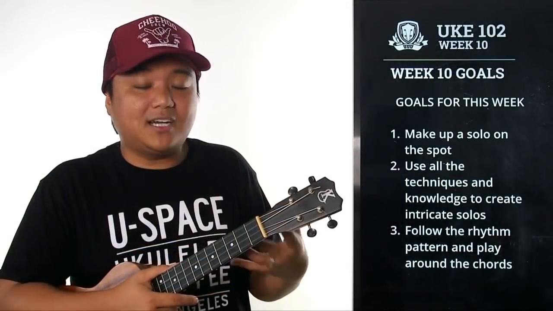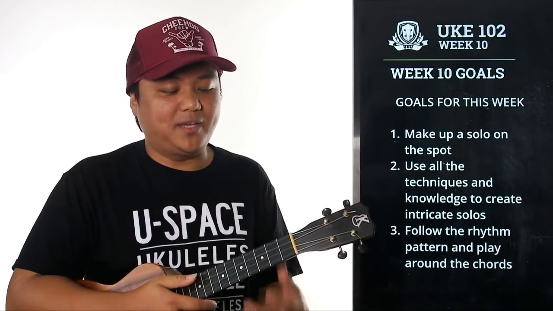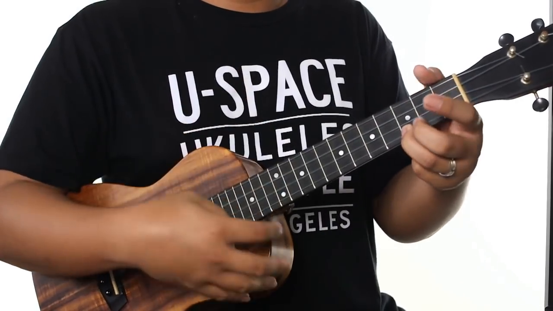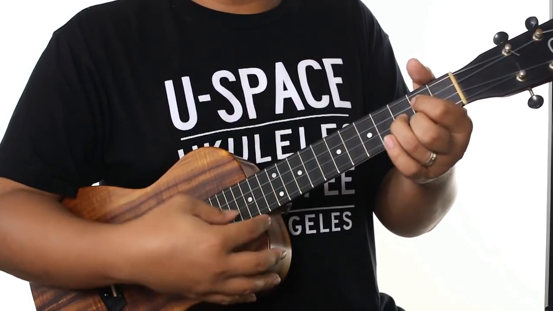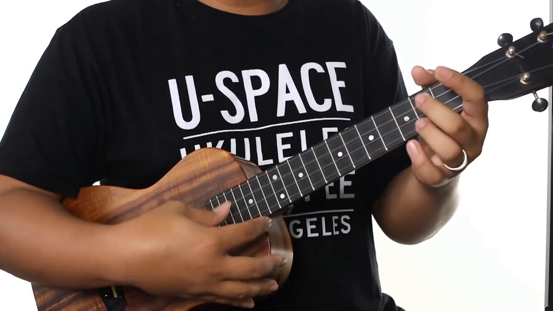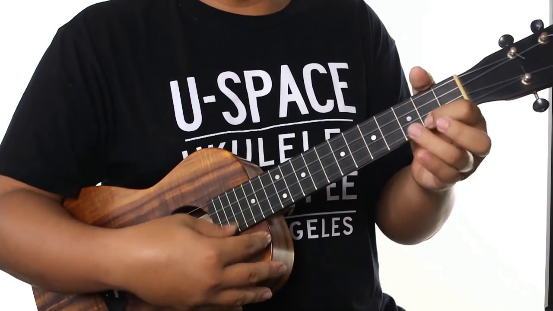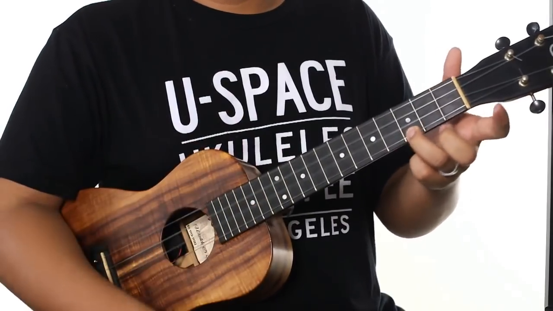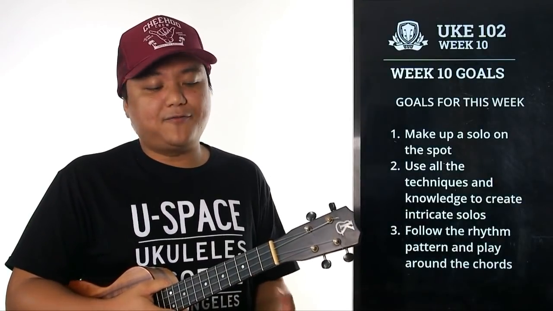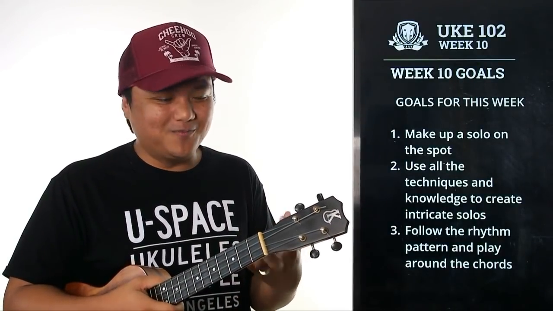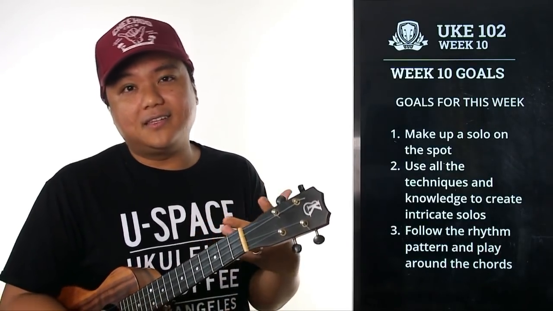All right, and the third exercise we did was showing you little fills here and there. We talked about fills last week, where we have C, fills for the G, back to C, fills for the F, fill for the G, to the C. And if you watched last week's lesson, we give a little more in-depth look into how to do fills and where they fit in the song.